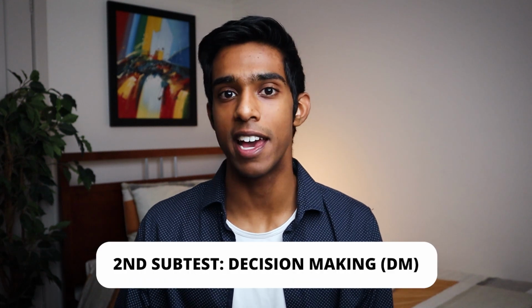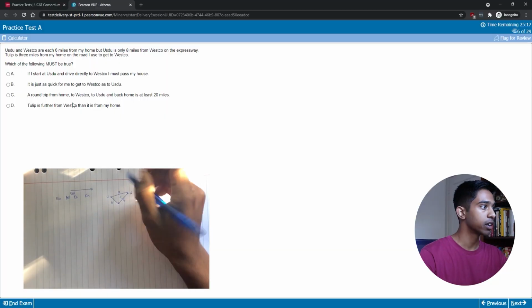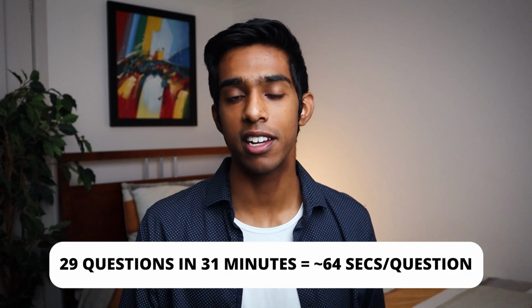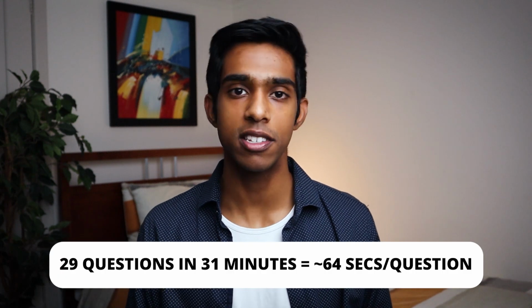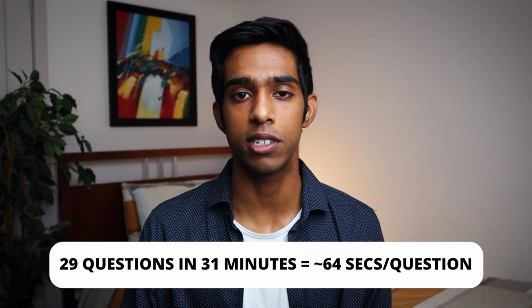The second subtest in the UCAT is the decision making, or DM subtest. This subtest is essentially the one that tests your ability to critically think and problem solve. There is a big variety in the types of questions that you actually can come across, but they can range from things like probability questions to Venn diagrams to logic puzzles. In this subtest, you have 29 questions to answer in 31 minutes, which gives you approximately 64 seconds to answer each question.